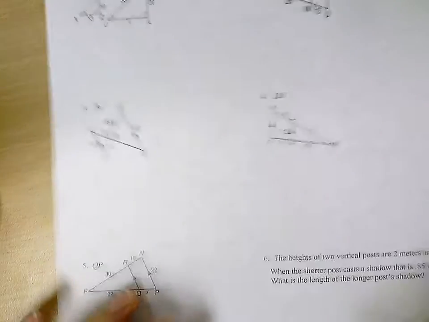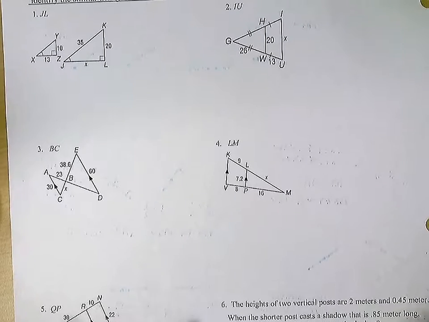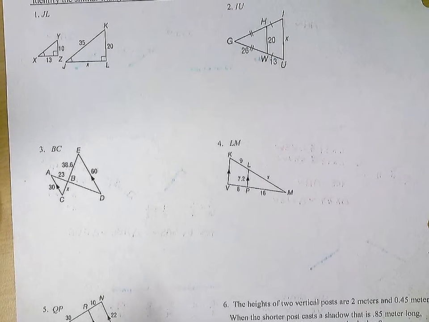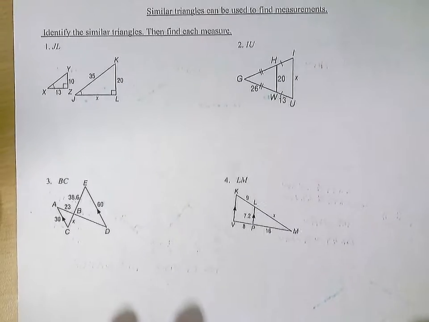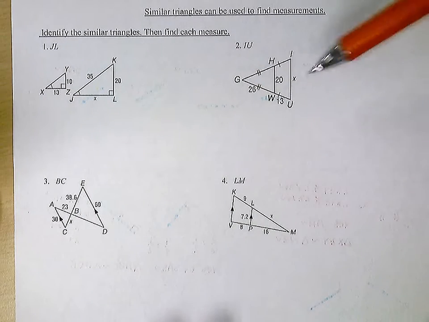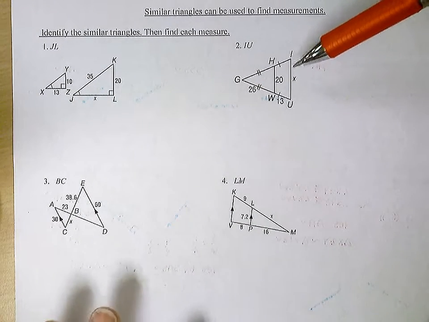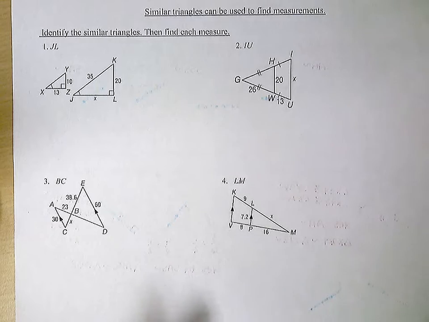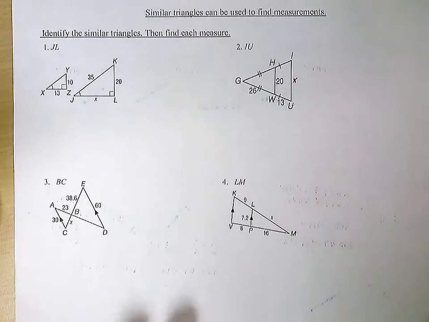All right, then I'm going to pick a couple problems on the back here. So we're going to skip the first one because I think you guys can do that one just fine. I'm going to do number 2 on the back. I'm just going to find the measure of x.